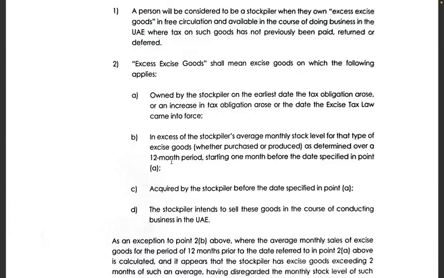Based on this point B, we find out an over and above level of stock.